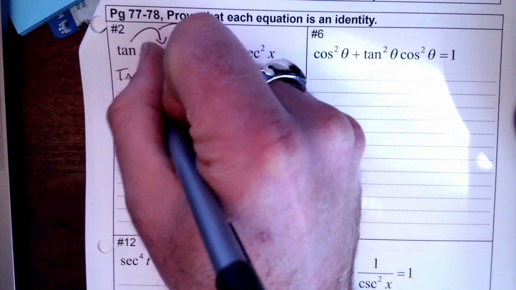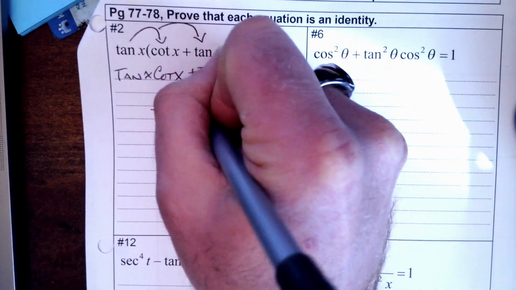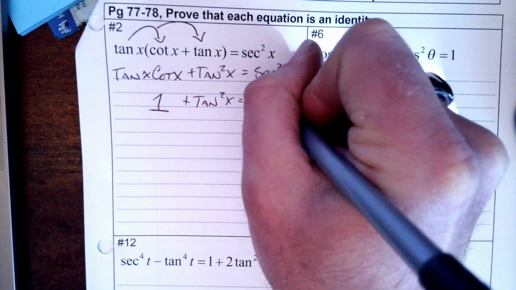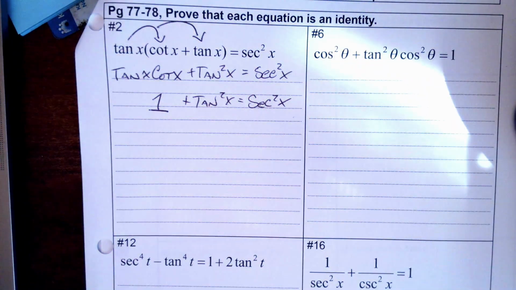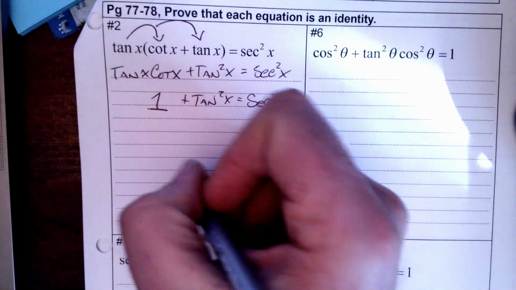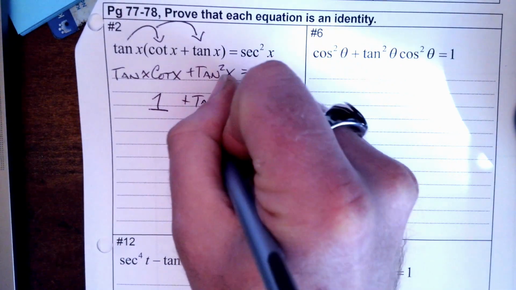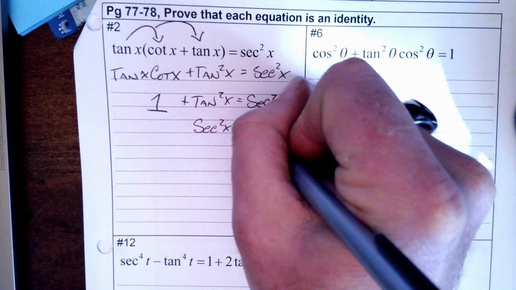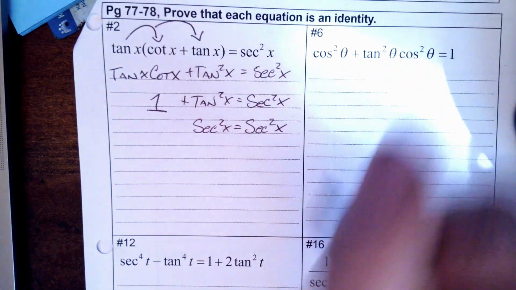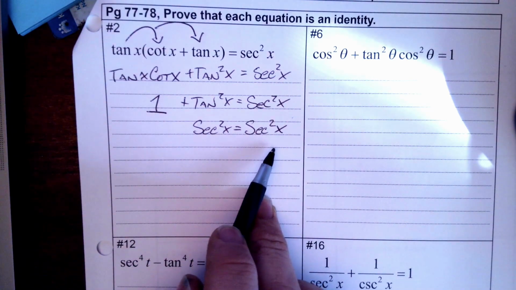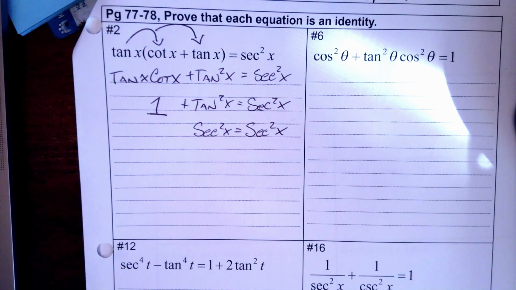Now, again, we said that tangent times cotangent is 1, so we have 1 plus the tangent squared of x equals secant squared of x. And that was one of our trig identities. That was one of the rules, where 1 plus the tangent squared of x is the same thing as secant squared. And the proof of the identity is when you show that something equals itself. So we do have to end with the secant squared of x equals the secant squared of x. And that's number 2.